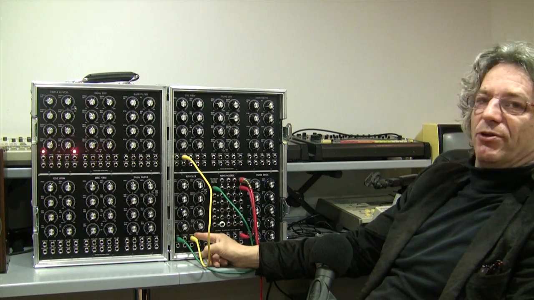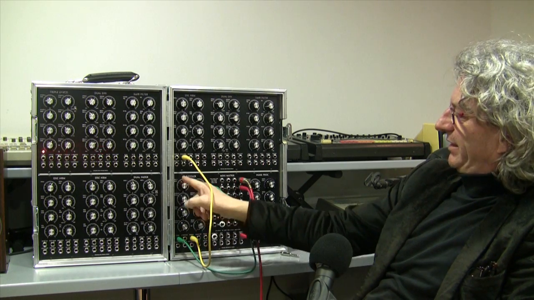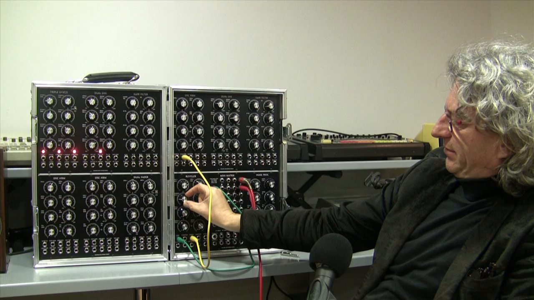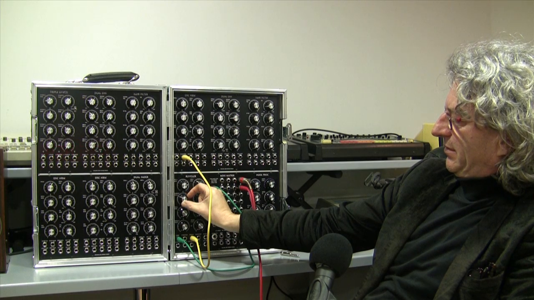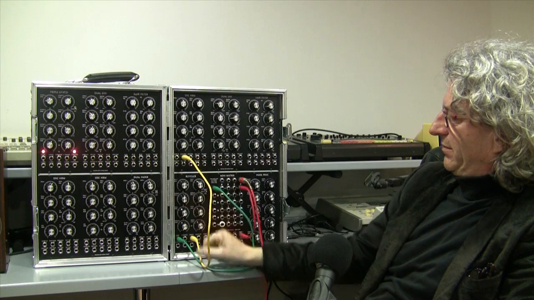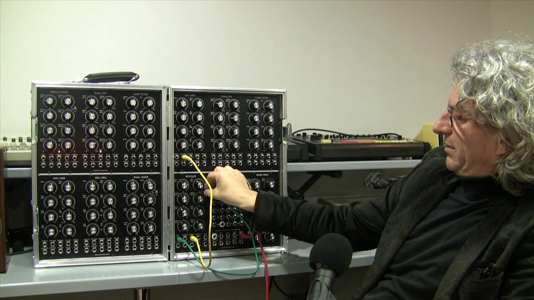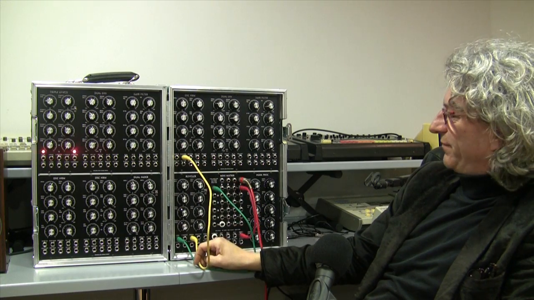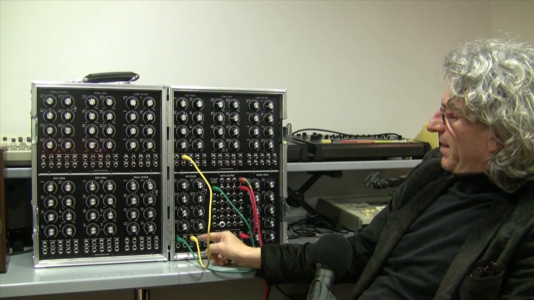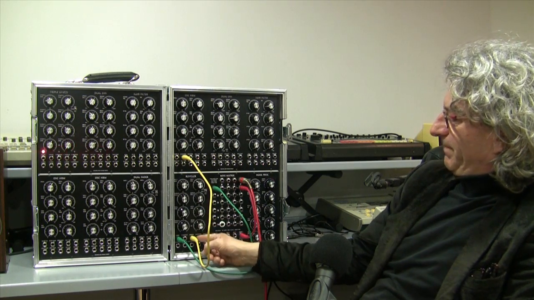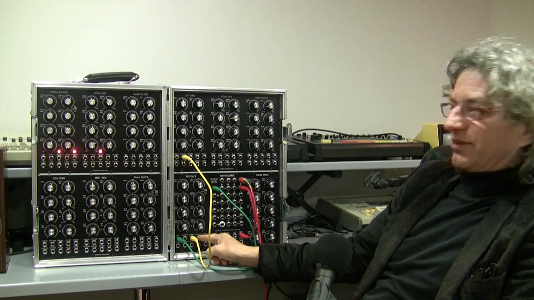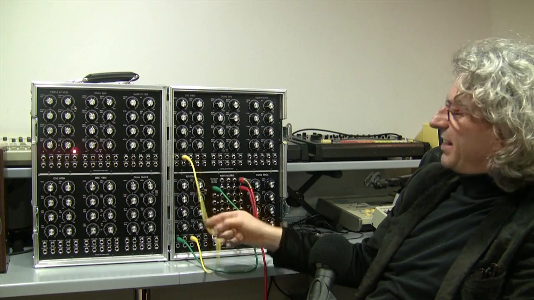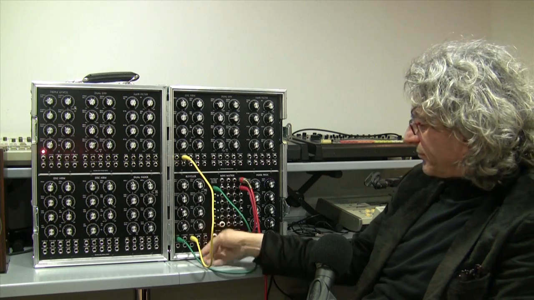The stepped signal that we have, we can also feed back into the frequency of the first oscillator, and that can create all sorts of different effects. We also have a smoothed signal and a pulsed signal available that are derived from the stepped signal.